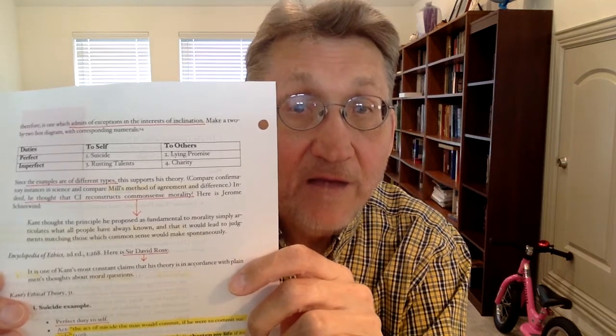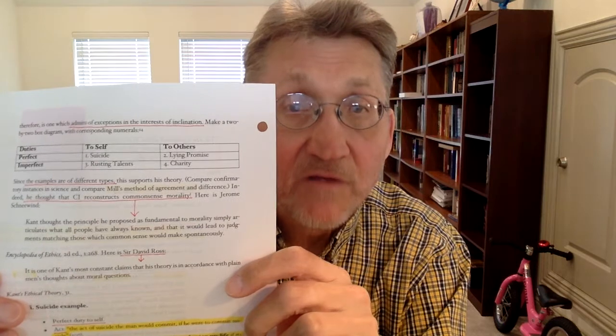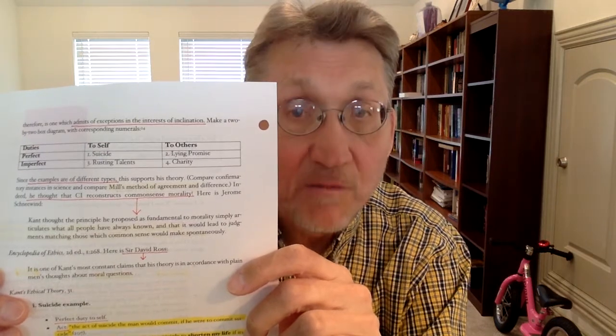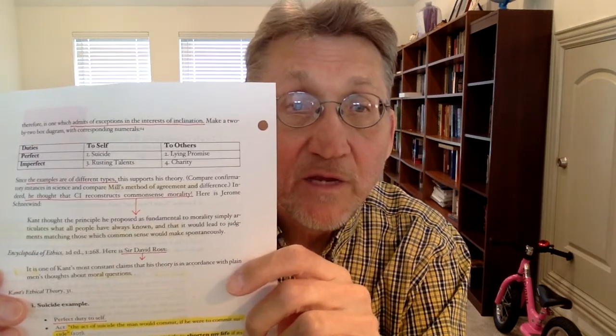Okay, go down to the next row, over to the left. You'll see numeral 3, and I wrote in there rusting talents. Rusting means letting your talents rust, or simply not developing your talents. Kant believed that each of us has a duty to ourselves to develop our talents, or at least some of our talents. And that duty, he says, is an imperfect duty to oneself.